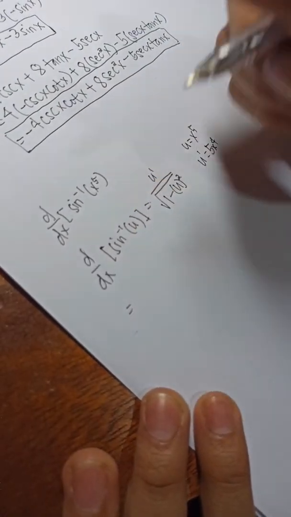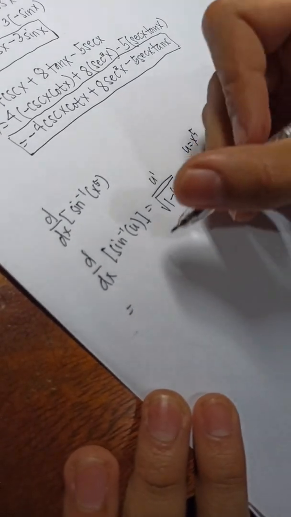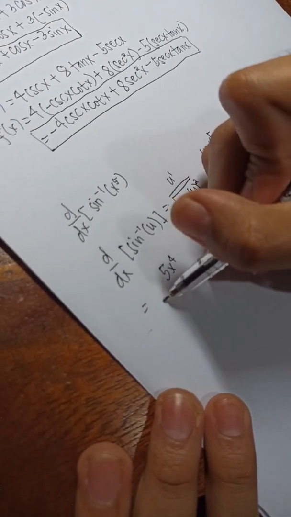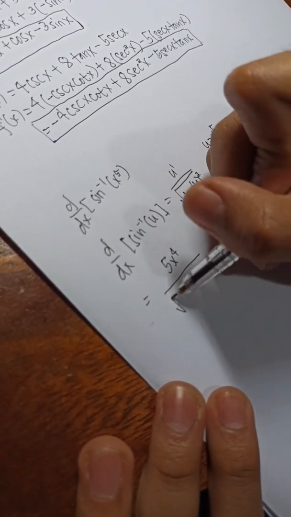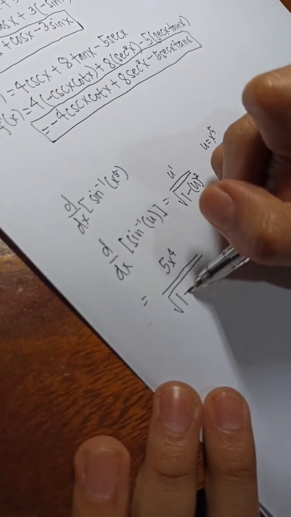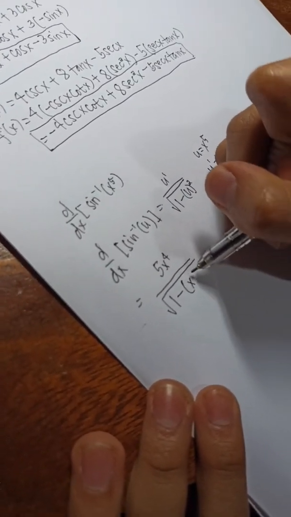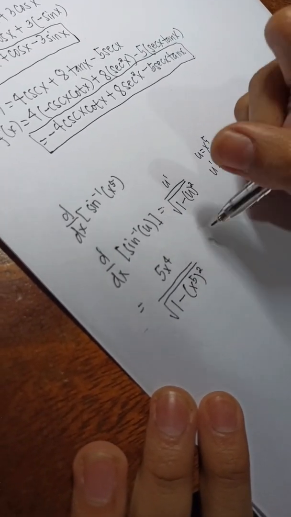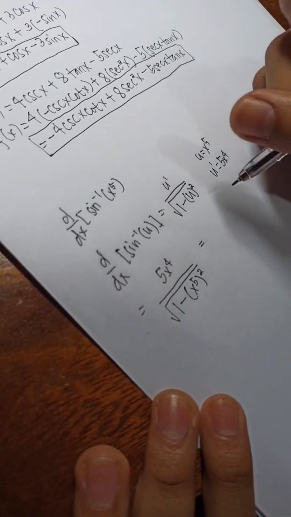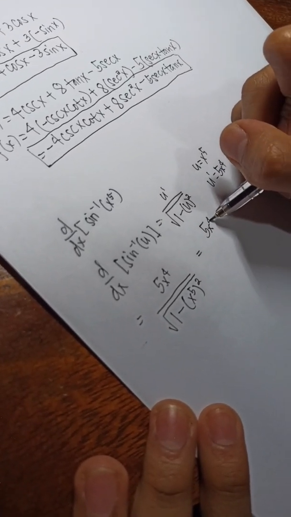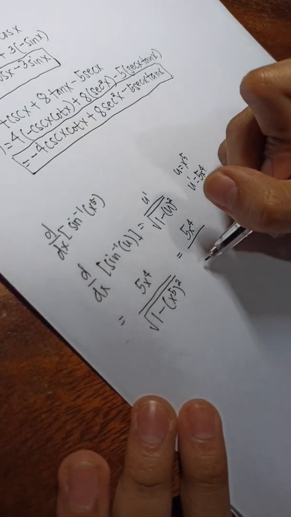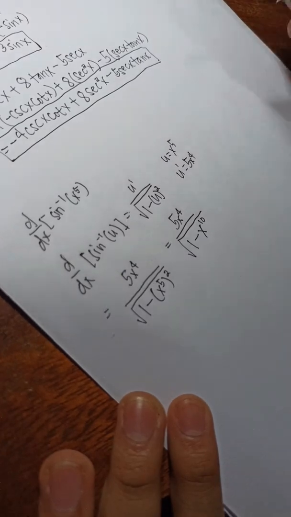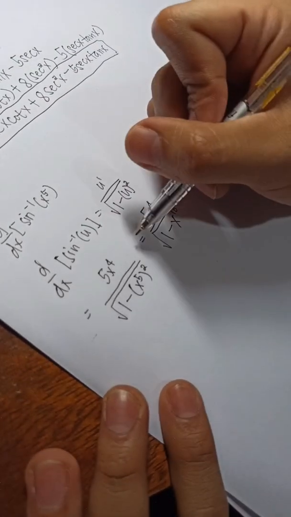So by applying the formula, we'll get 5x raised to 4, which is our u prime, over the square root of 1 minus x raised to 5, which is our u squared. So squaring this will give us our final answer, which is 5x raised to 4 over the square root of 1 minus x raised to 10. So this is our final answer.